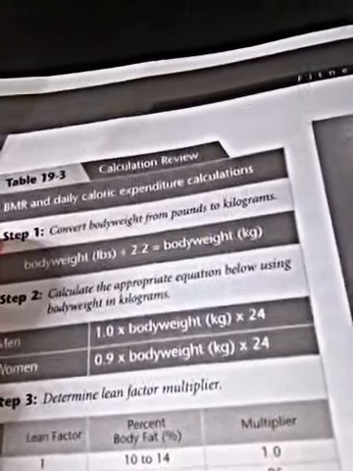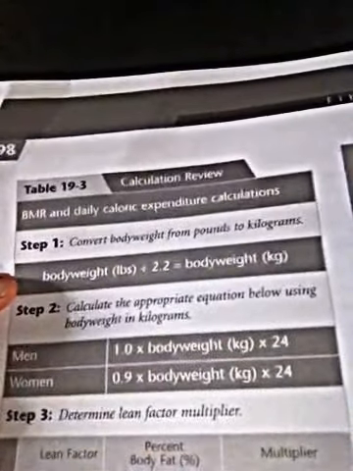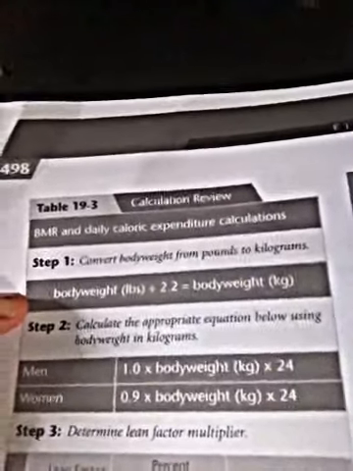Sorry about the lighting. So I'm gonna show you. There's 6 steps, so we'll start from step 1. Hopefully you guys can see this, but you convert your body weight from pounds to kilograms: your body weight in pounds divided by 2.2 equals your body weight in kilograms.